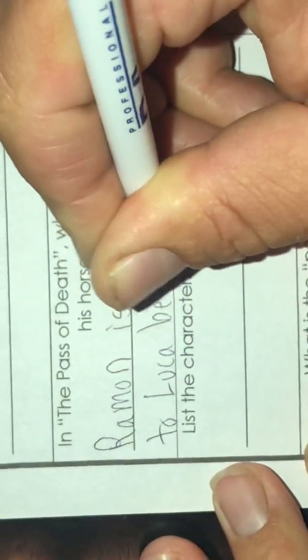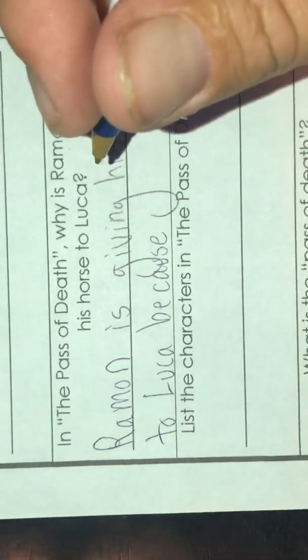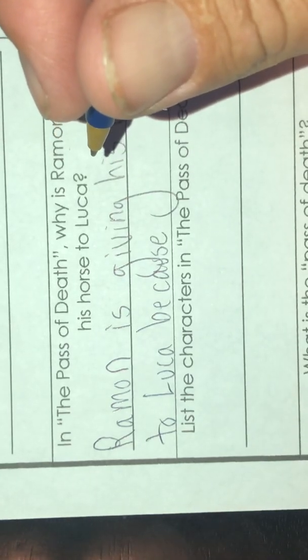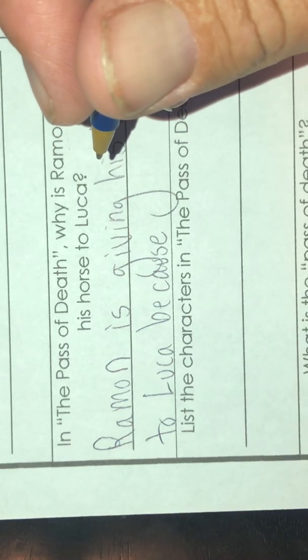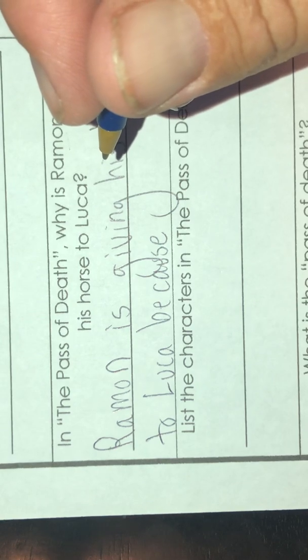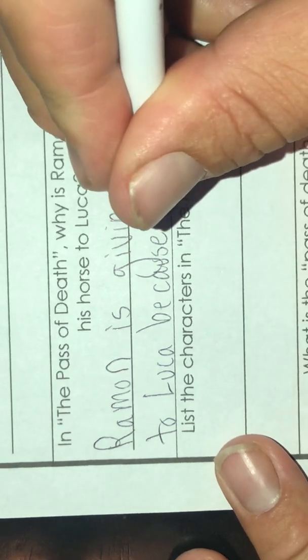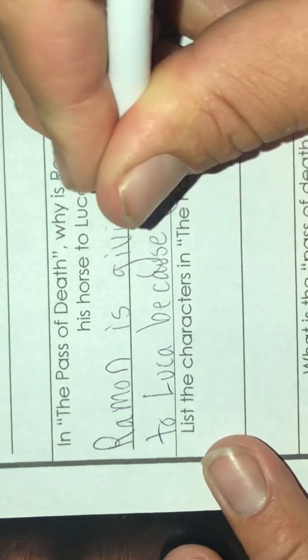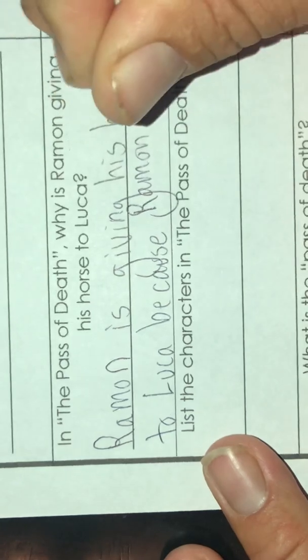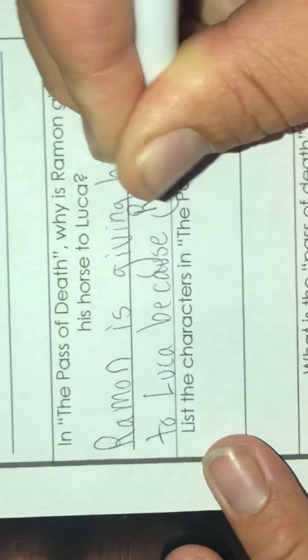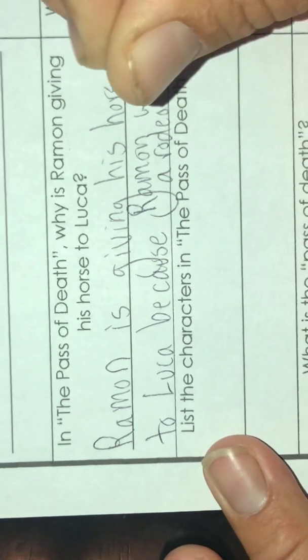Ramon is giving his horse to Luca because he wants a show horse now, I think. I don't need a horse that can lie down. Papa's getting me a horse that's already trained in rodeo events. So Ramon is giving his horse to Luca because Ramon wants a rodeo horse.